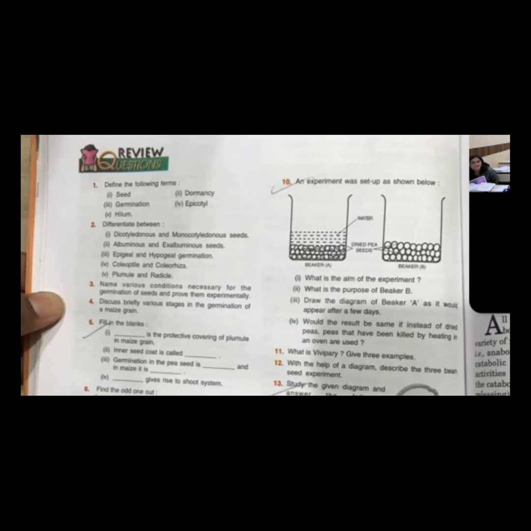Yes. Purpose of beaker B. In beaker B, what is there? Dried seeds, no water. What is the purpose of beaker B? Beaker B acts as a control. That is what you are supposed to write.